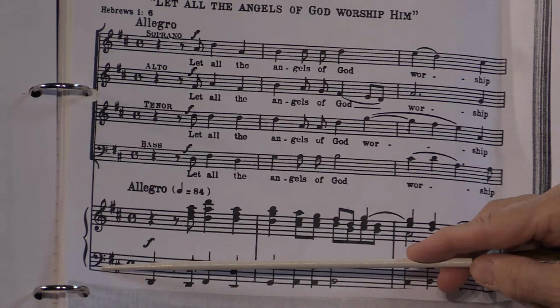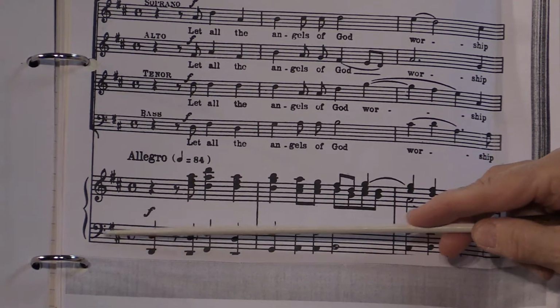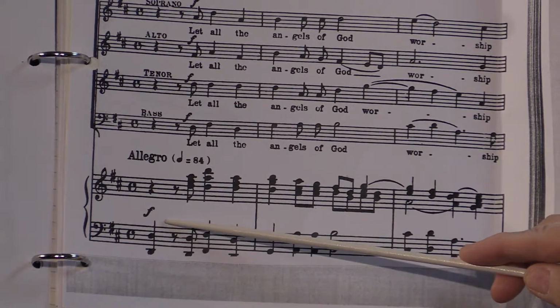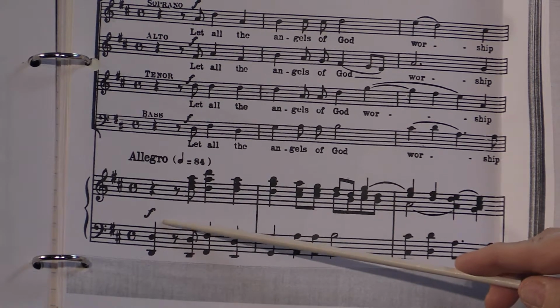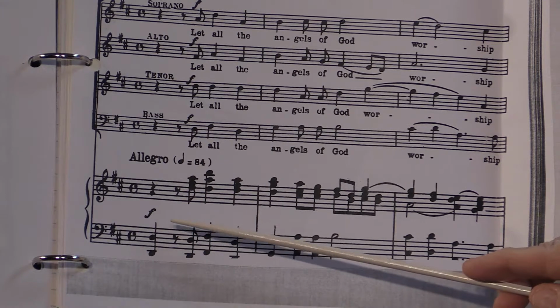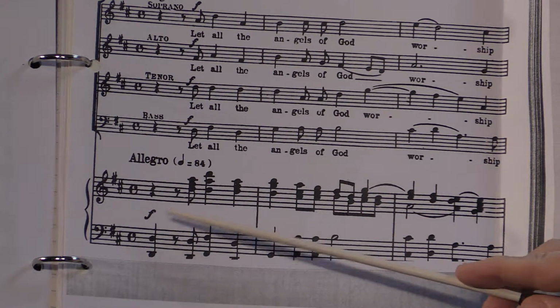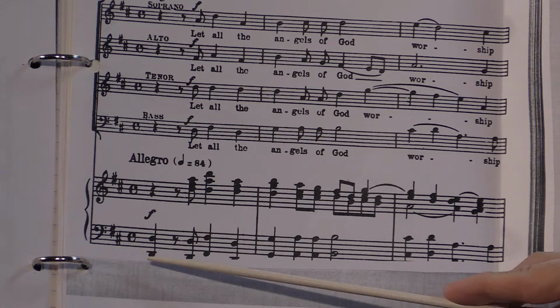Anyway, this is the treble clef, the bass clef. The bracket puts them together. They play together. This is F. F means that you're playing it loud. That's forte. I've talked about forte, double forte, fortissimo. This is forte. C is the same as 4/4 time.